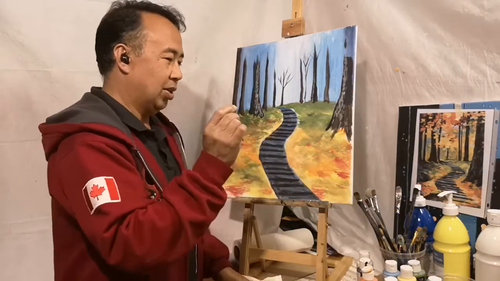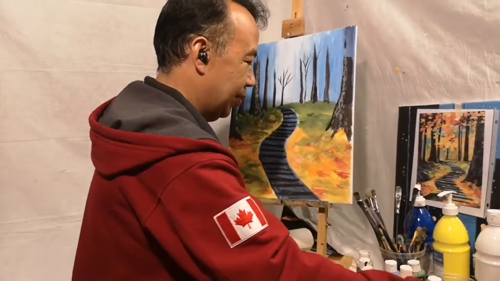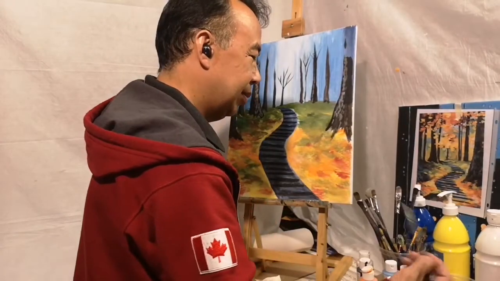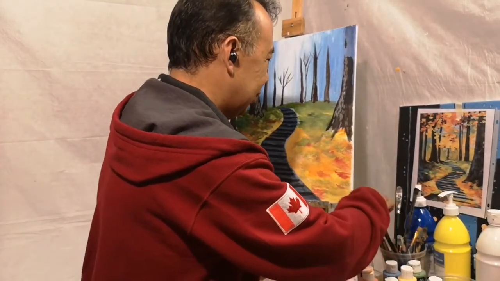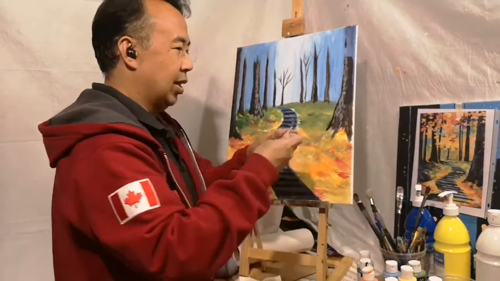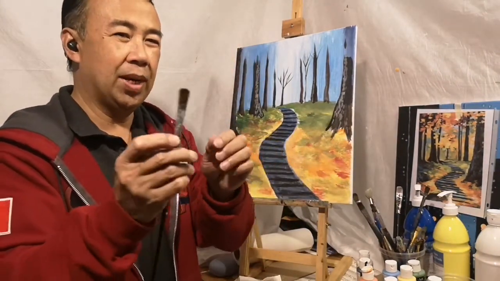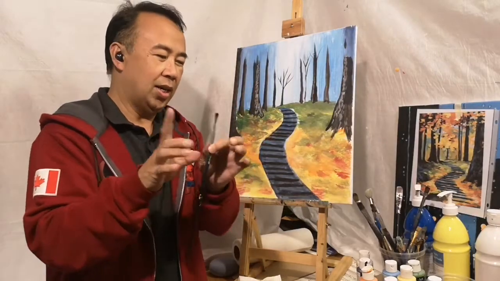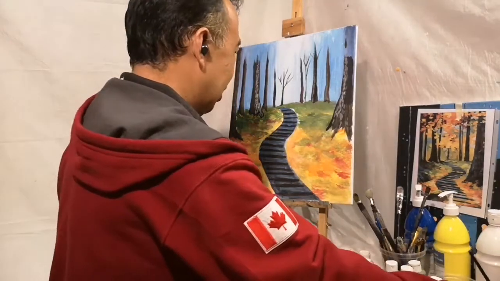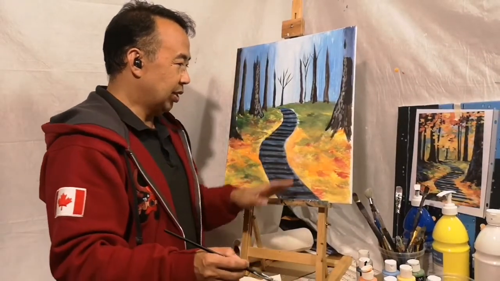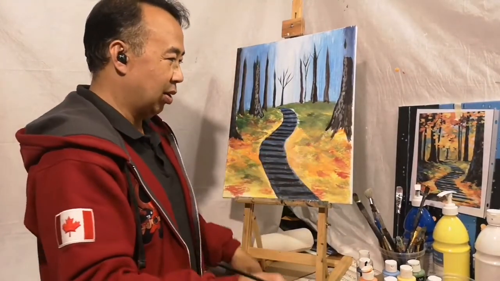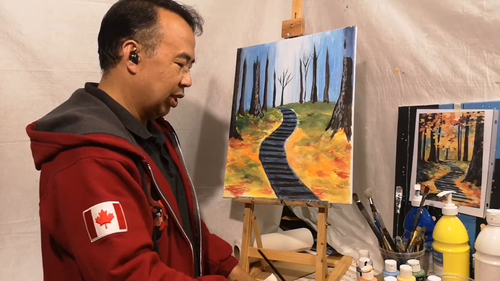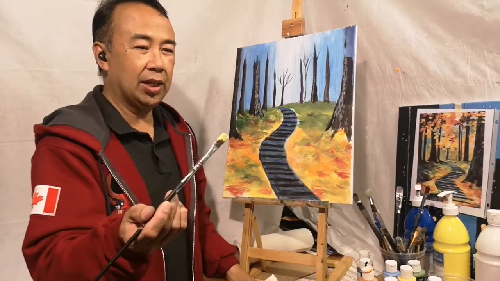You're going to use a bigger brush, between the small and the large. First is to smudge a lot of yellow. Why yellow? Because you always start with the lighter colors.